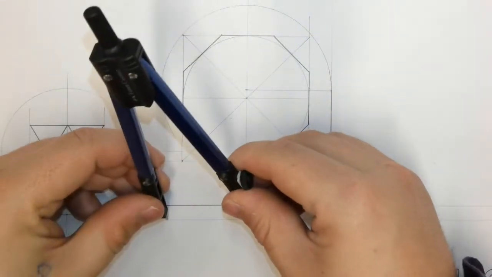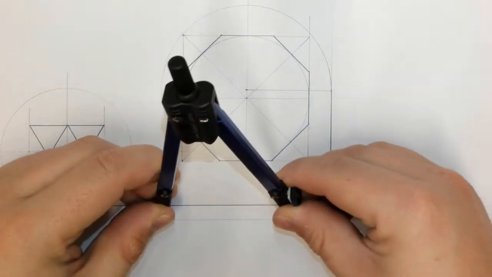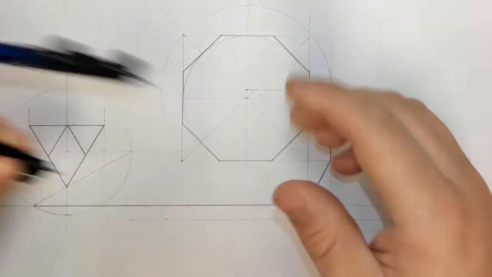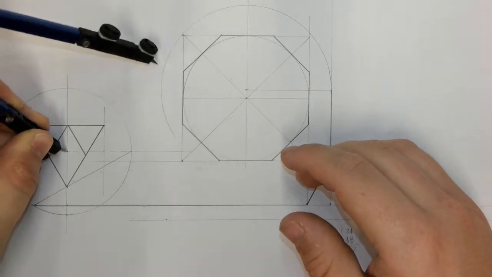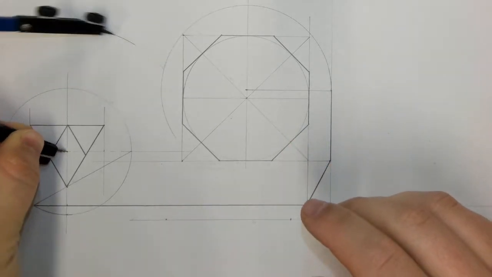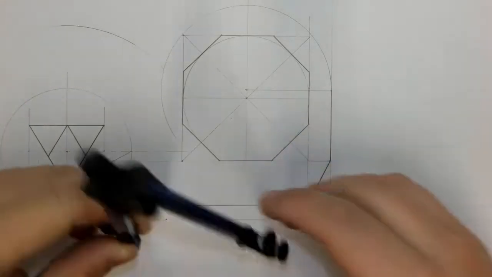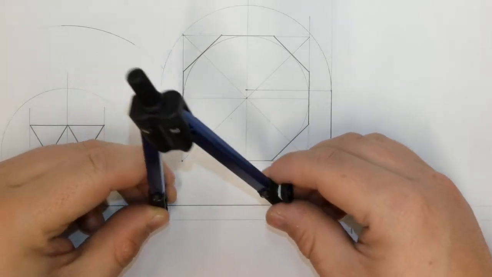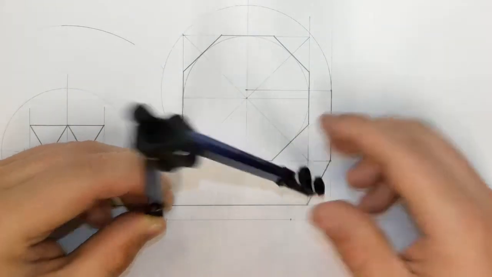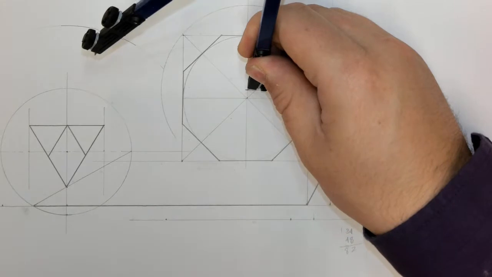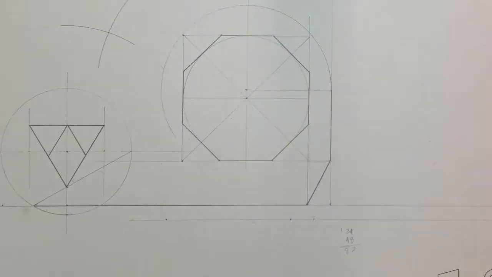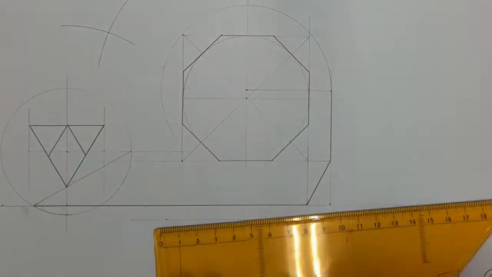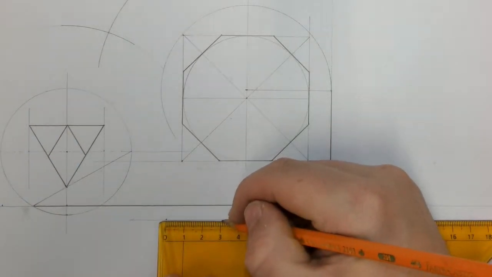So I'm going to set my compass to the first one, 69. I'm going to put it here. I'm going to swing an arc there. Then I'm going to put my compass to the next one, radius 82, and swing an arc from here till they intersect. And the radius is 34. So now what I'm going to do is set my compass to a radius 34.